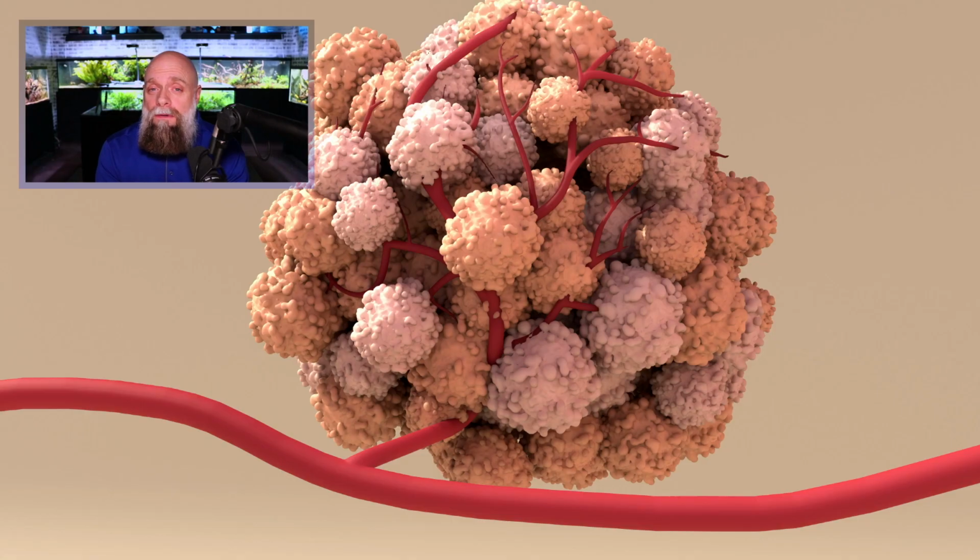So there are a few different types of cancers. One, there are benign cancers. These are tumors that tend to stay in one location. And then there are metastatic cancers that will spread from one part of the body to the other.